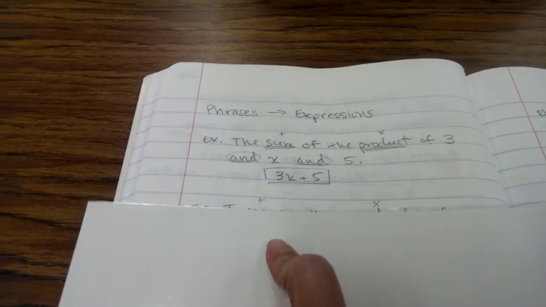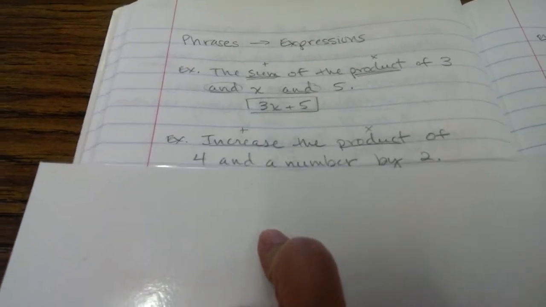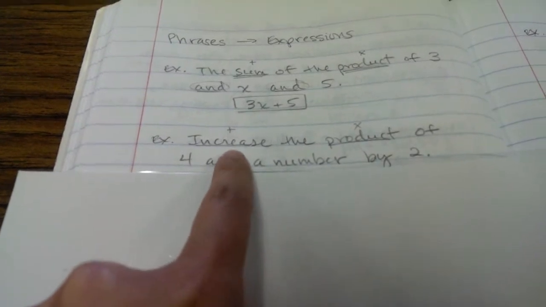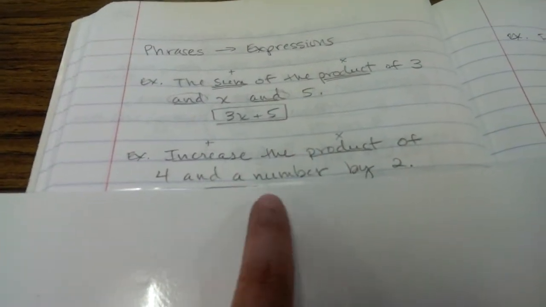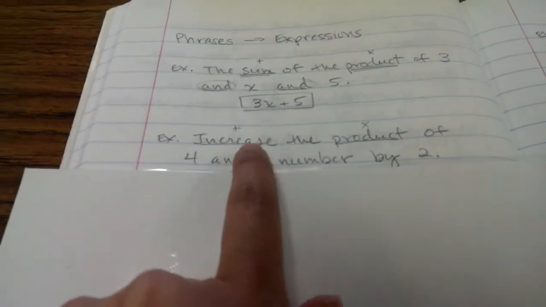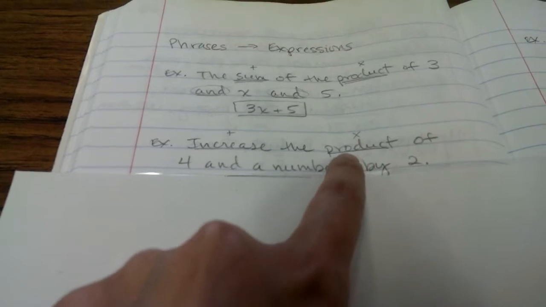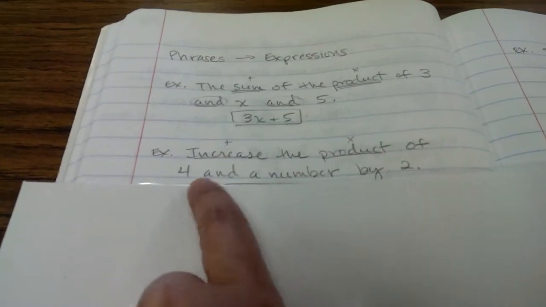Okay. Here's another example. Increase the product of 4 and a number by 2. So when we see the word increase, we know we're going to be adding, and when we see the word product, we're going to be multiplying. What are we adding and what are we multiplying though? So we are trying to increase what? What are we increasing? The product. So we're increasing the product by 2. What is the product? Well, it's the product of 4 and a number.